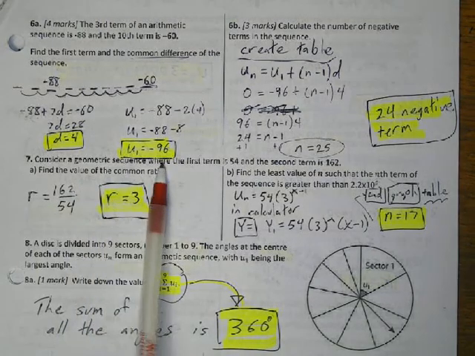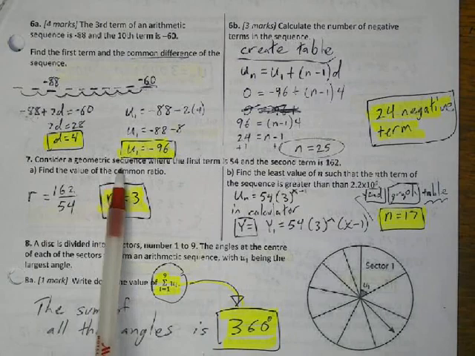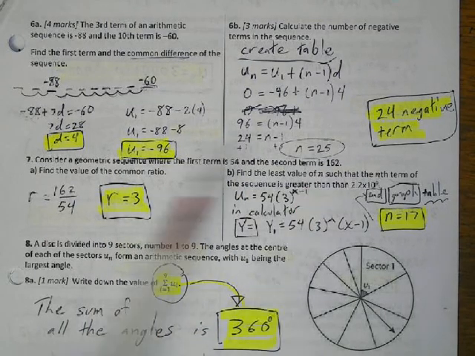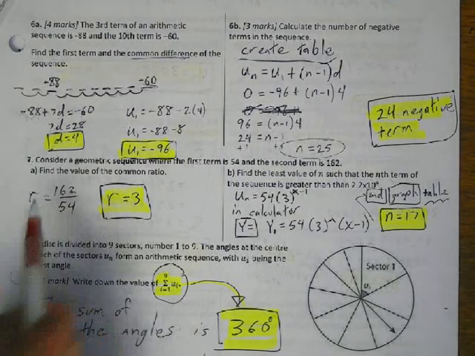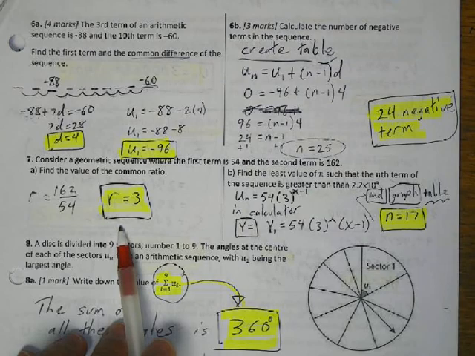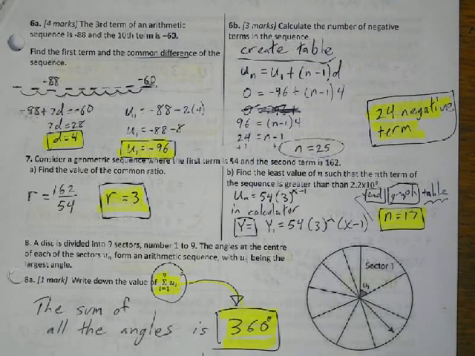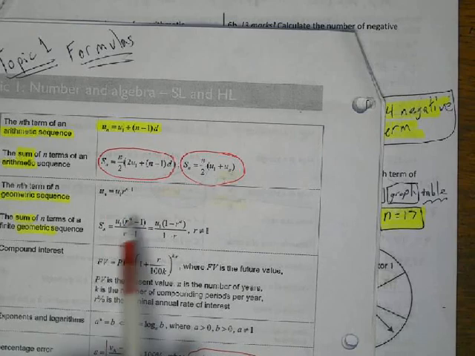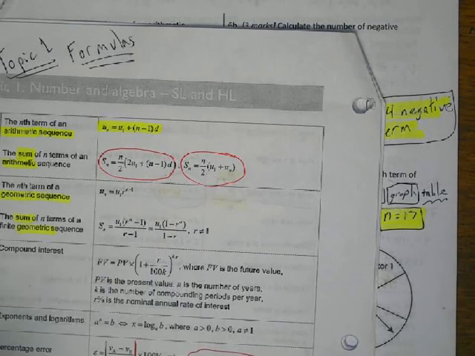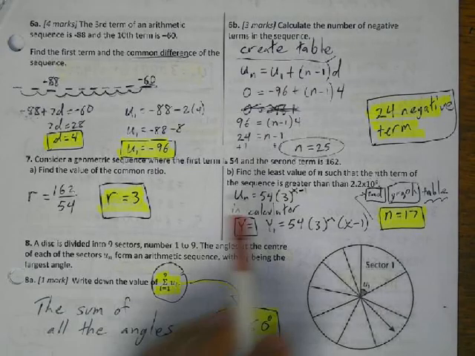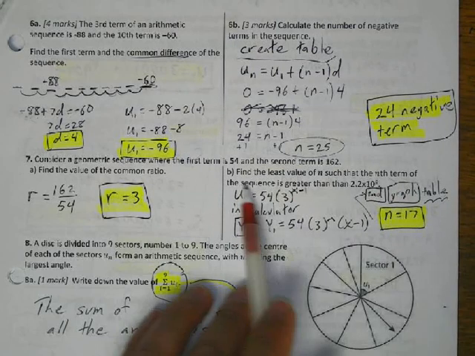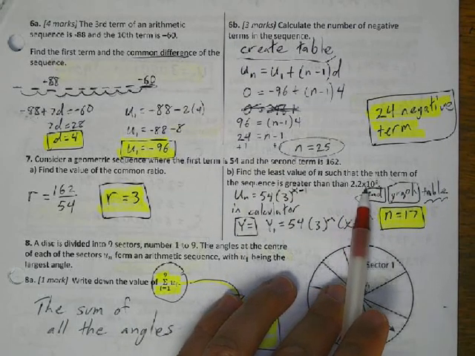New question. Consider the geometric sequence. The first term is 54, the second term is 162. Okay, so to find the common ratio, you can do the second term divided by the first term. This is geometric. Okay, so the formulas for a geometric sequence is this for the sum and this for a term. All right? Okay, find the least value of n such that the nth term of the sequence is greater than 2.2 times 10 to the 9th.